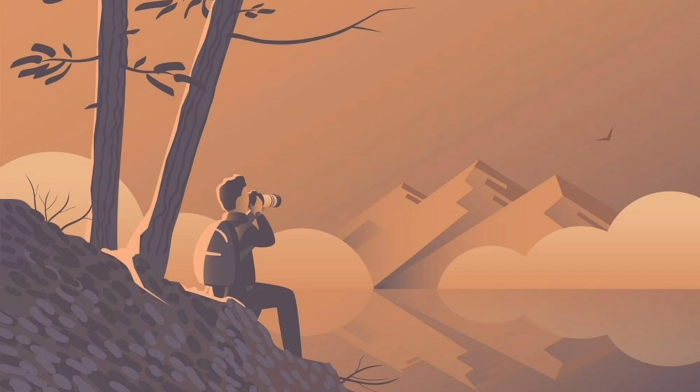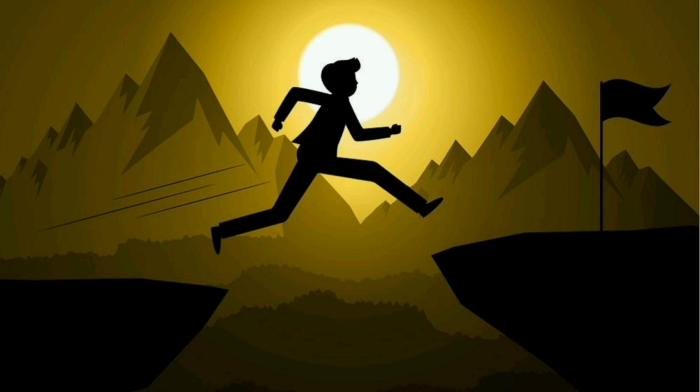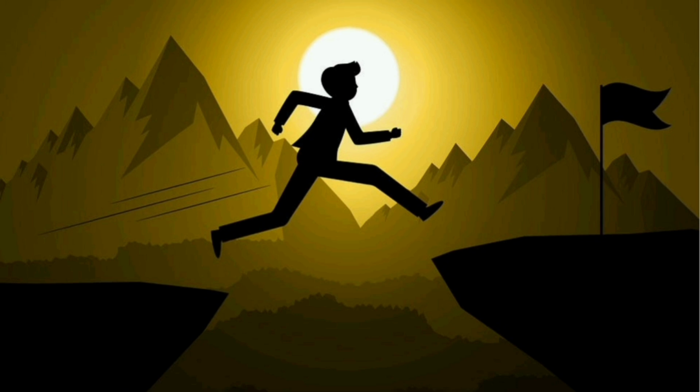Crossing the threshold represents a point of no return. The hero cannot go back to their old life without first completing the journey ahead. It marks the official beginning of their transformation, as they confront challenges they've never faced before.